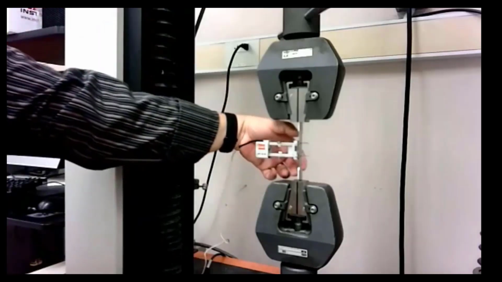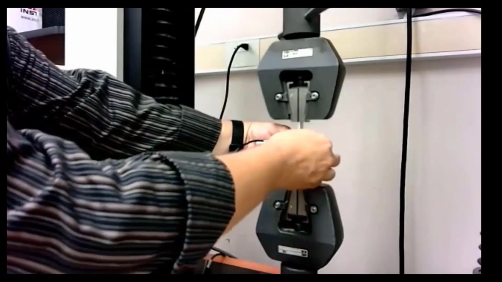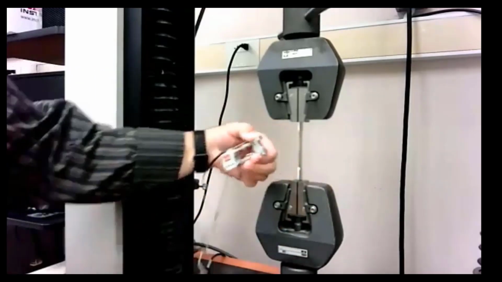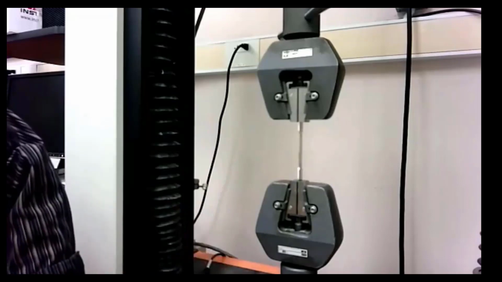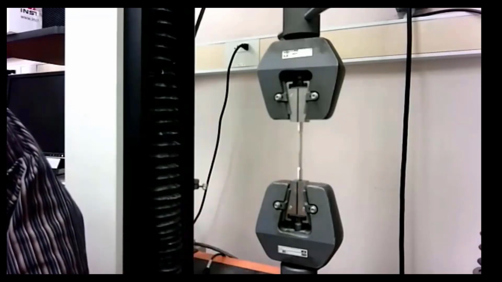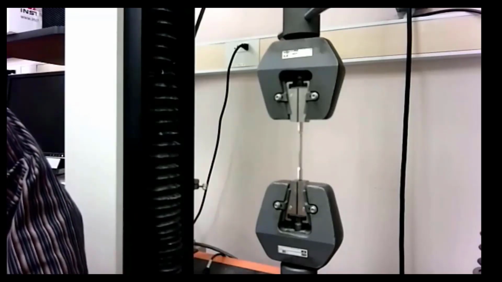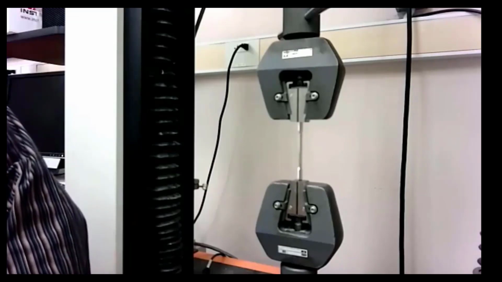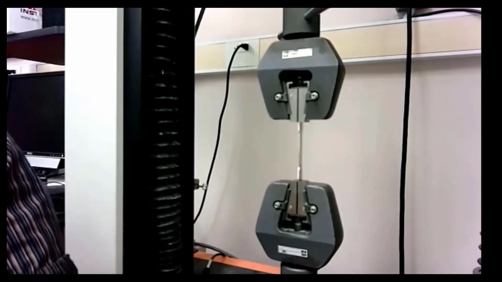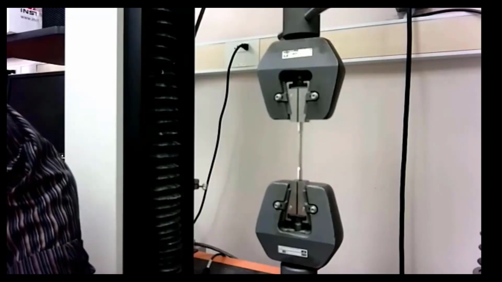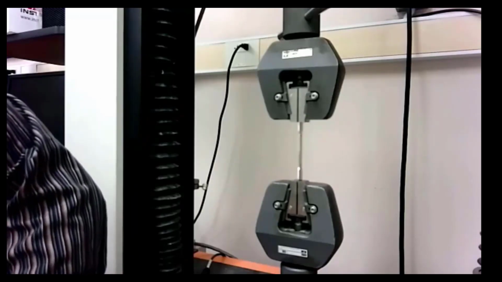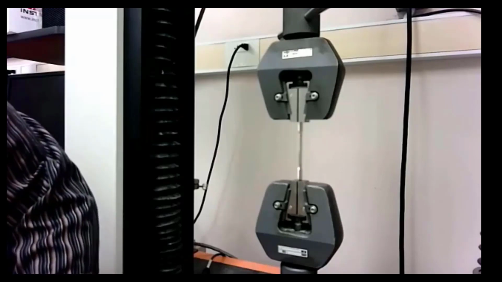We just come over, gently hold the extensometer, slip the springs off, and lay it down on the base of the tensile tester. This prevents the extensometer from being damaged by the shock if the specimen fails suddenly. And we're now ready to begin our test. Well, we would be ready to begin our test as soon as I put the extensometer back on again.